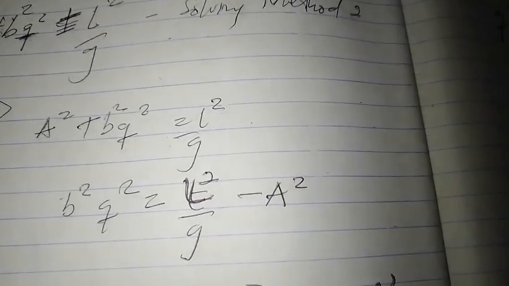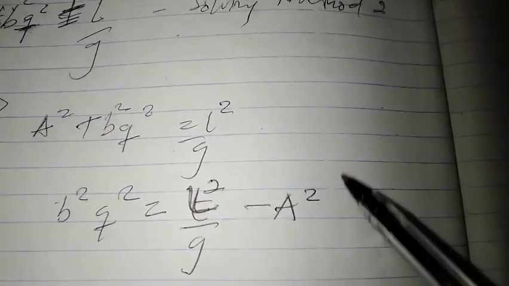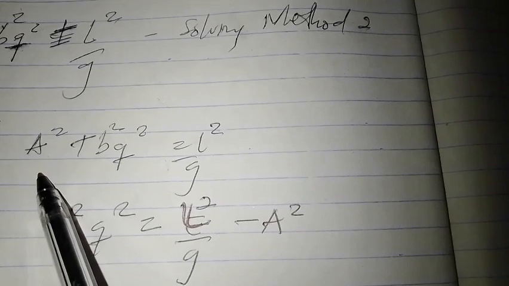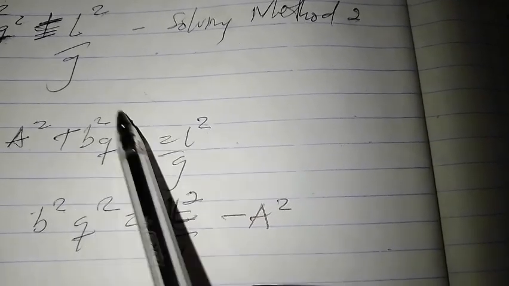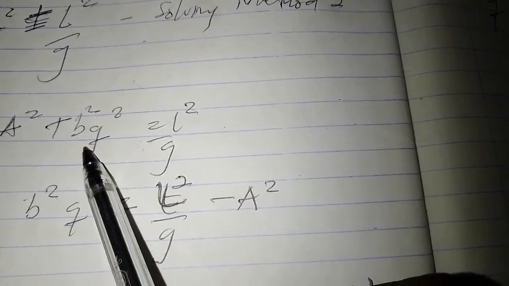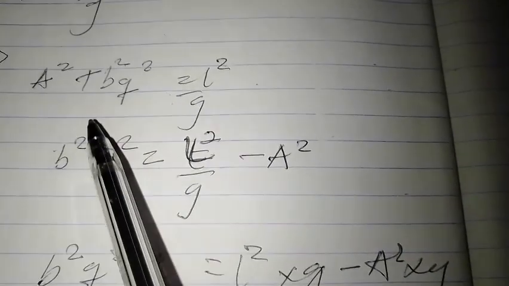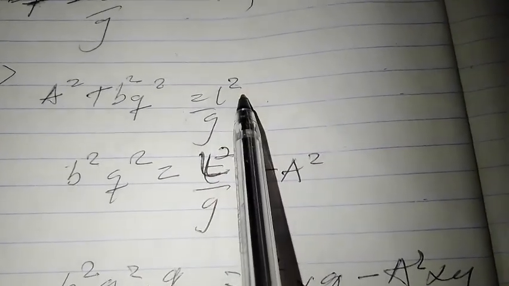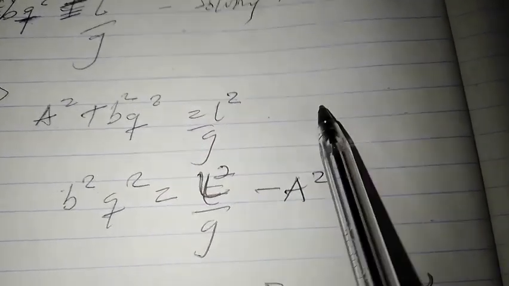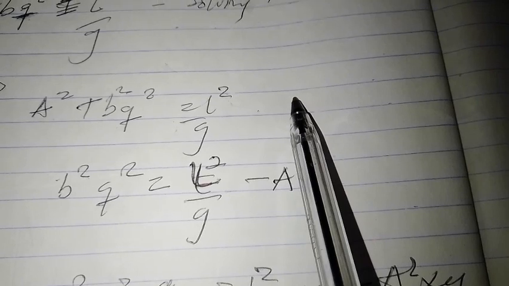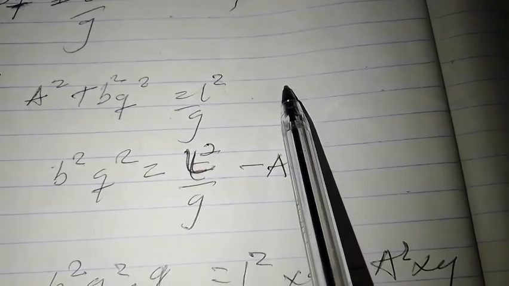So this brings all the keys. I think the fault comes from here. So we were having A squared plus B squared multiplied by Q squared equals this. So let's also try a different method and see. If we multiply this by that, we will be left with L squared here. So L squared will be equal to this. And I don't think doing that would be right.